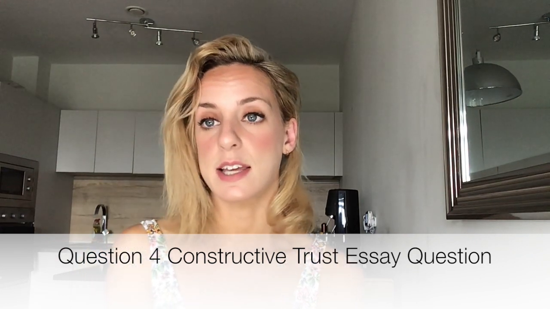So basically, if I am a solicitor and I'm advising my client who is a trustee, as in I'm advising them on their role as a trustee, and I know that whatever actions they're doing are in breach of the trust, that puts me on notice that they're breaching the trust, and that makes me a constructive trustee.